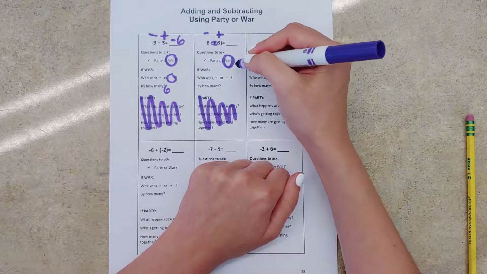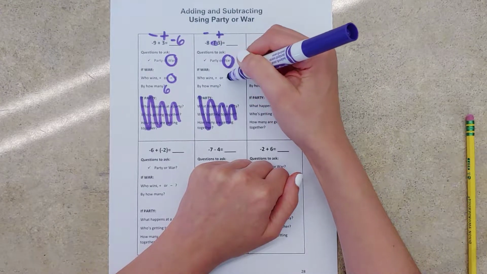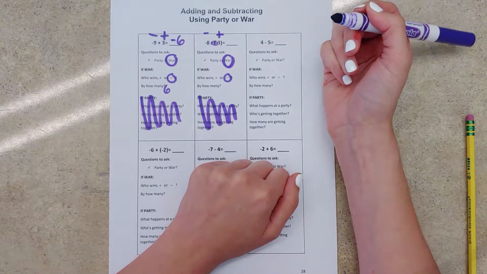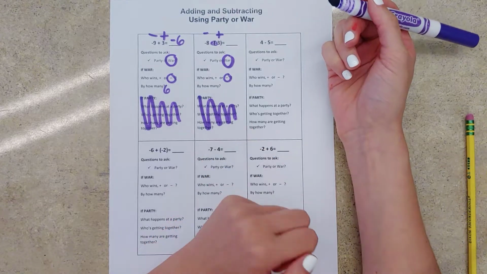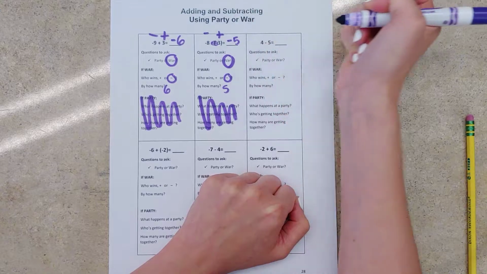Now, who would win this war? Who has more people on their team, the positives or the negatives? The negatives have more on their team. How many more do they have? Well, they have 5 more. 8 minus 3 is 5. So our answer is negative 5.